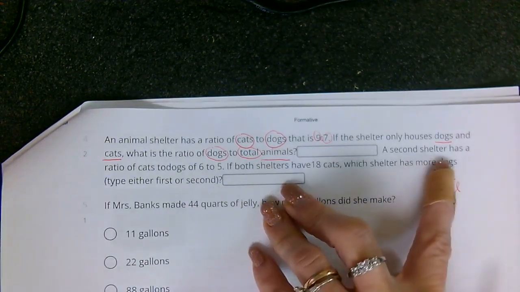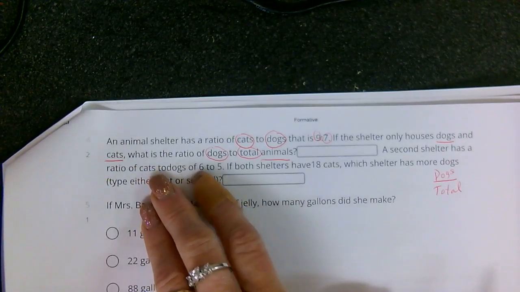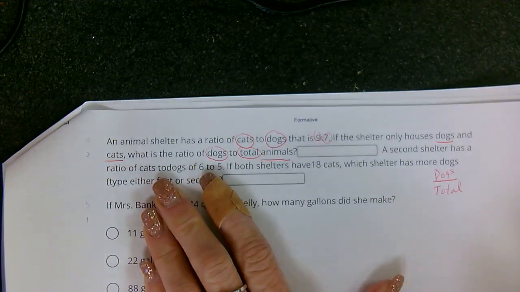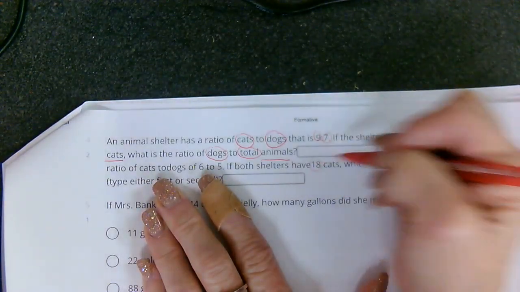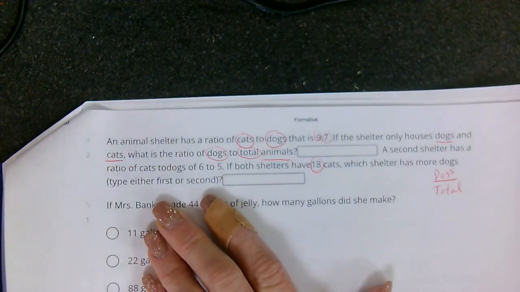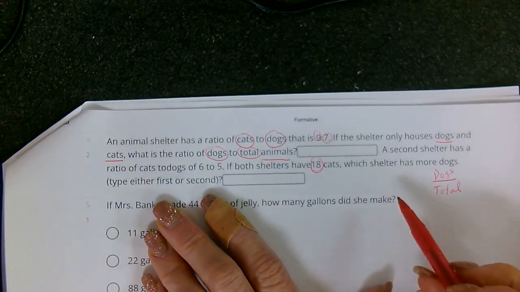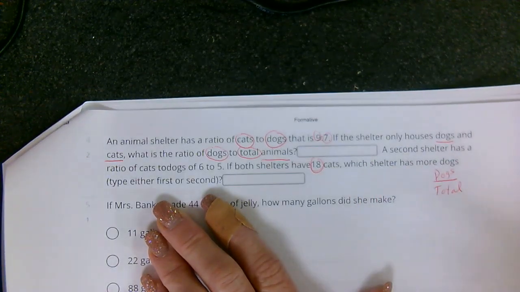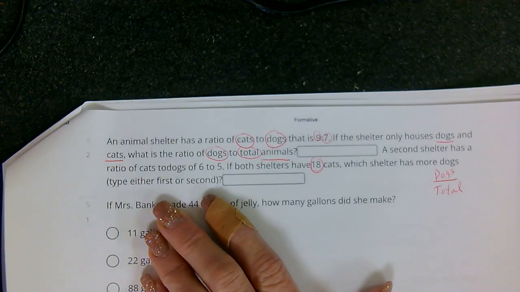Then a second shelter has a ratio of cats to dogs of 6:5. Okay? Now, if both shelters have 18 cats, which shelter has more dogs? So once you get your information here for that one, that's great. You've got your ratio of dogs to total. But you really just need your information for the ratio of cats to dogs for the next question, and you're going to have to compare both shelters, shelter 1 and shelter 2.